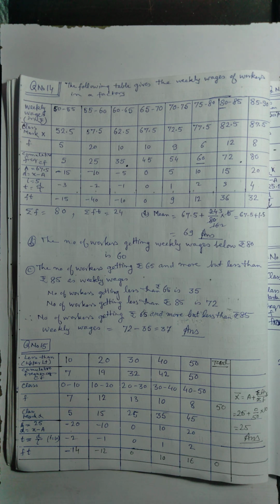The weekly wages are 50 to 55, 55 to 60, 60 to 65, 65 to 70, 70 to 75, 75 to 80, 80 to 85, 85 to 90. The number of workers corresponding to the classes are 5, 20, 10, 10, 9, 6, 12, 8.